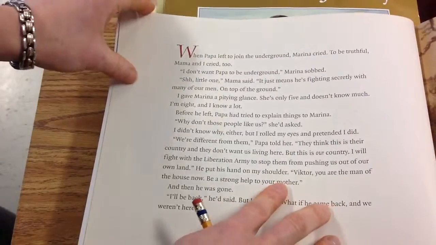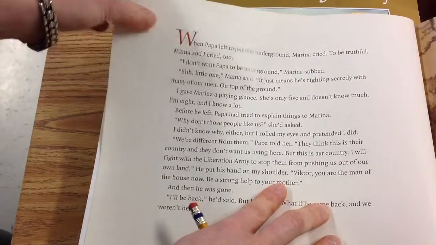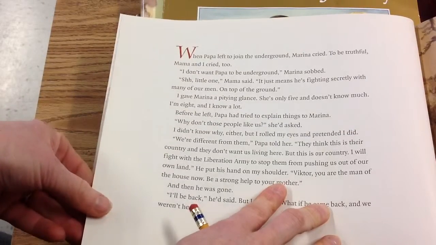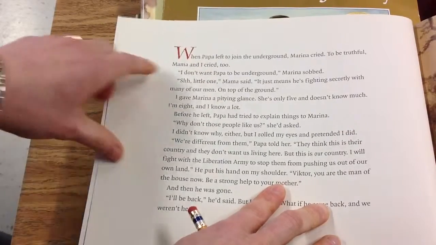"When Papa left to join the underground, Marina cried. To be truthful, Mama and I cried too."